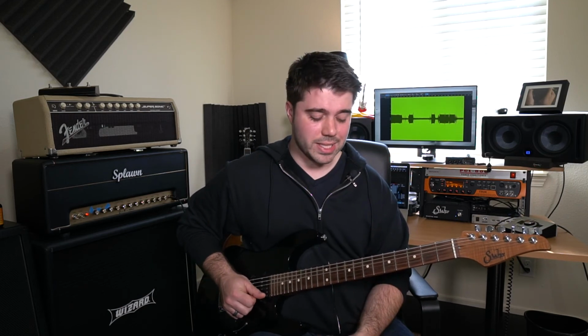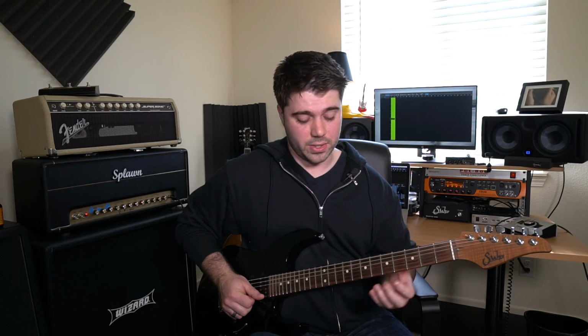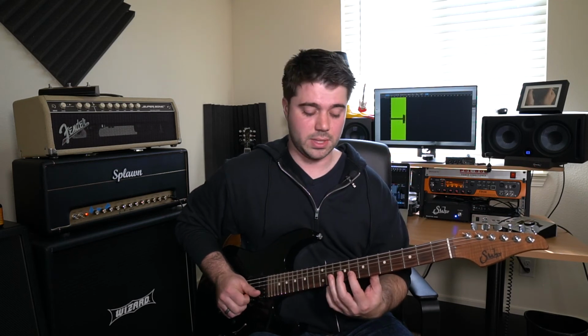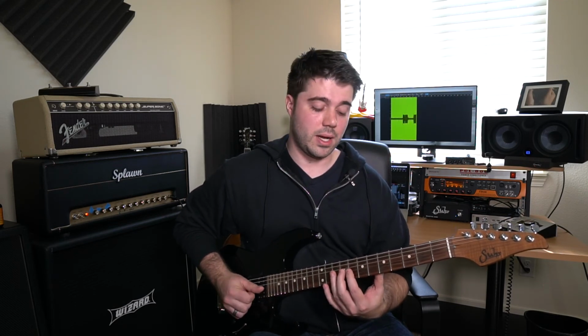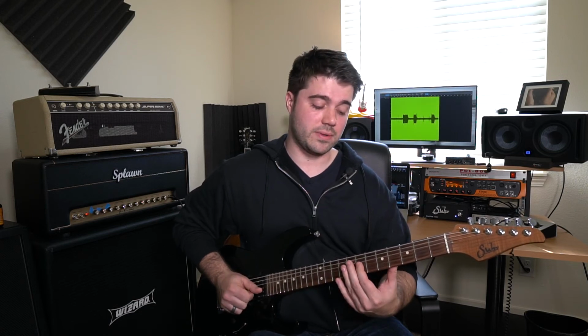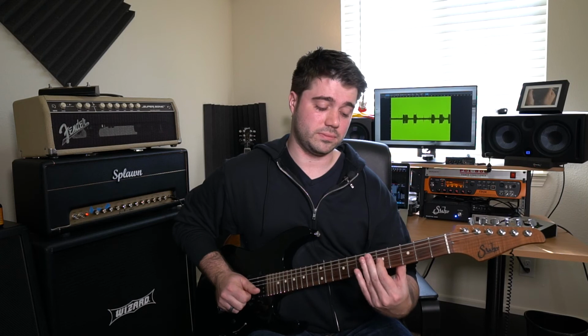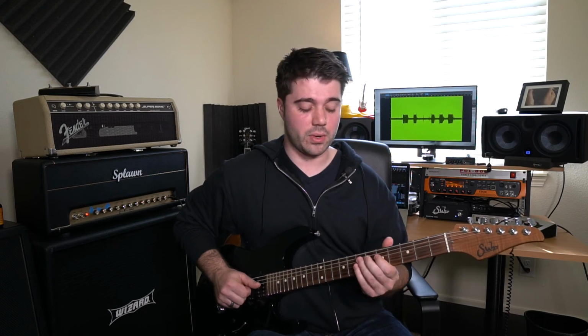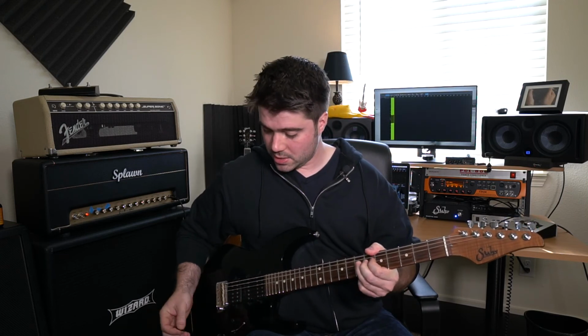I'm going to come out of this lick by just going the same way that I got here. So I'm going to go 10 to 8, then I'm going to go to 9. I'm going to grab this 8th fret, which is again that flat 5, down to 7, down to 5. Then I'm going to grab this root note on the 7th fret. So I've got.